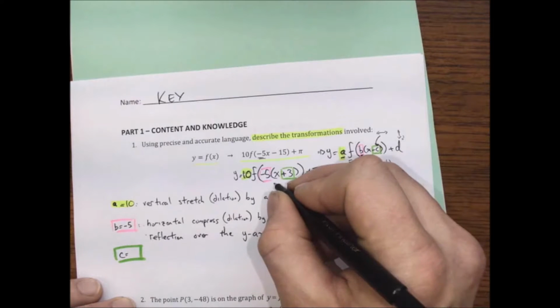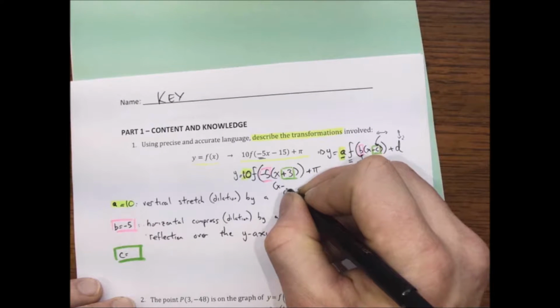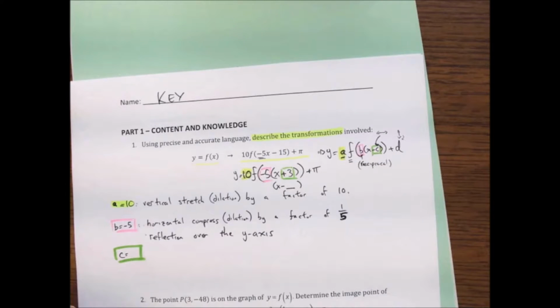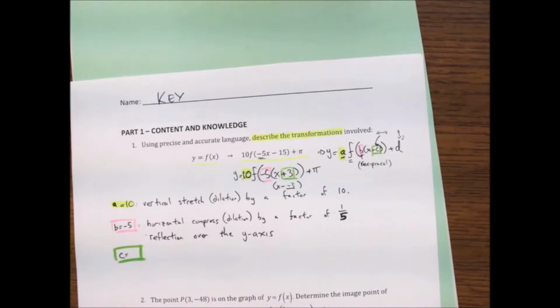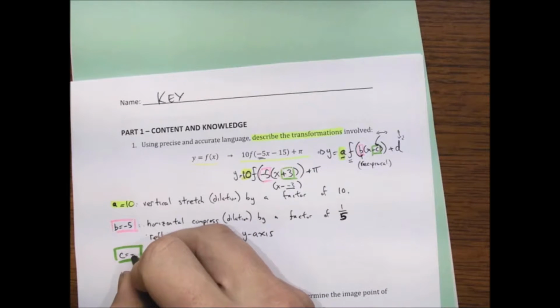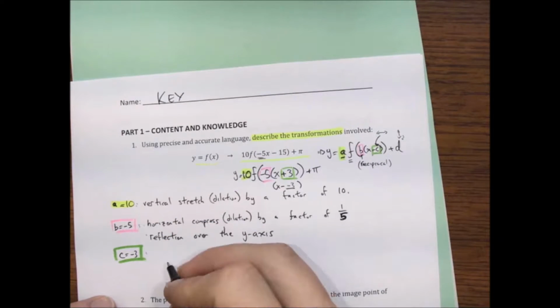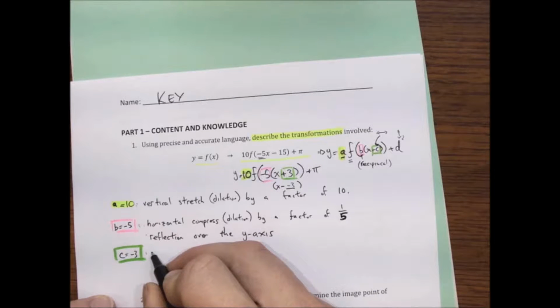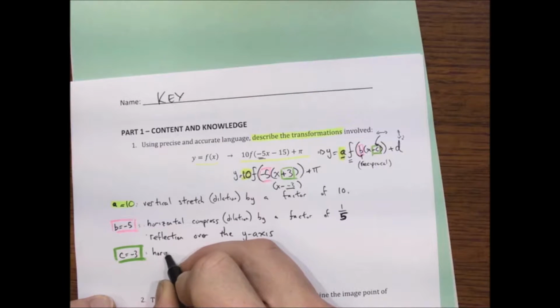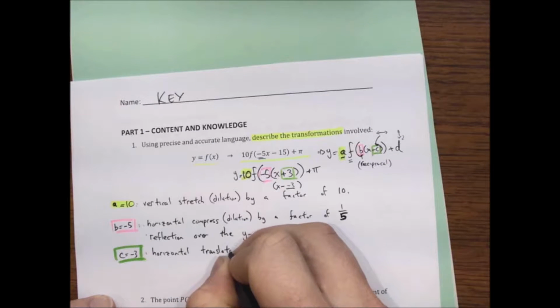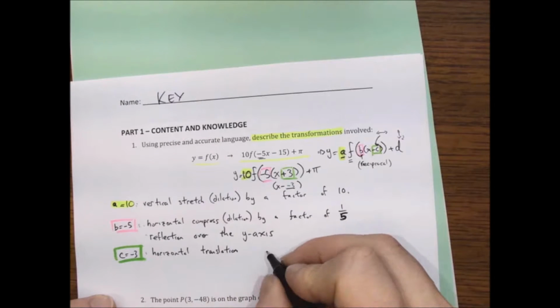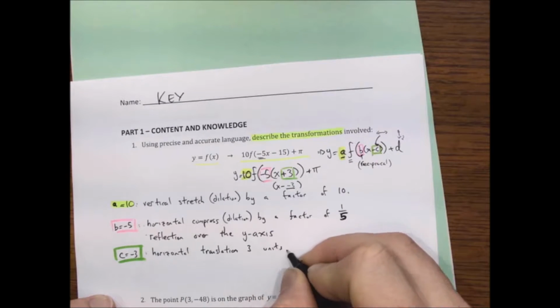In other words, if I could write this as x minus blank, well, that value would have to be negative 3. So that means C is equal to negative 3. And so what this means is that we have a, wait, which direction? Oh yeah, horizontal translation. It's also known as a shift, 3 units left.